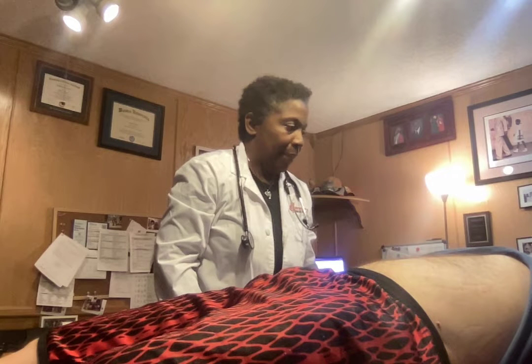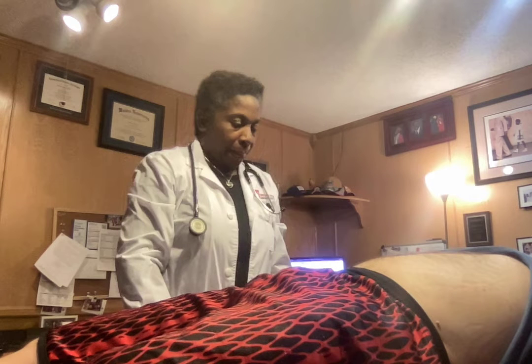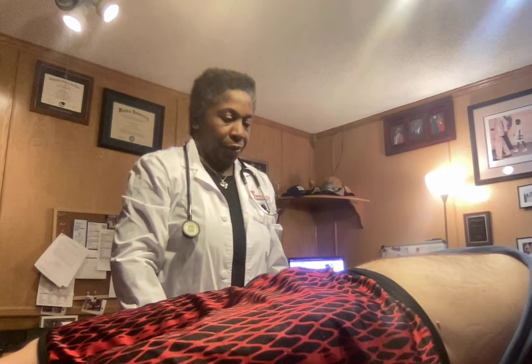And now I will start with the light palpation. So tell me if there's any pain when I touch you. There is no pain on light palpation. Okay, now I'm going to do the deep palpation.